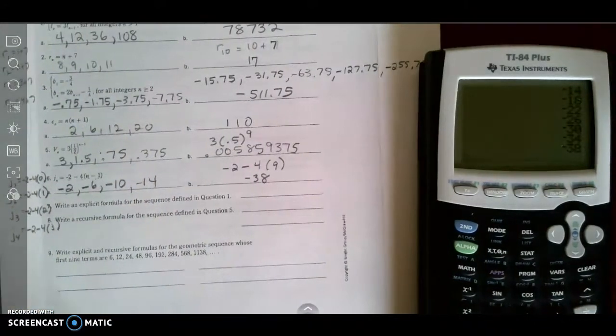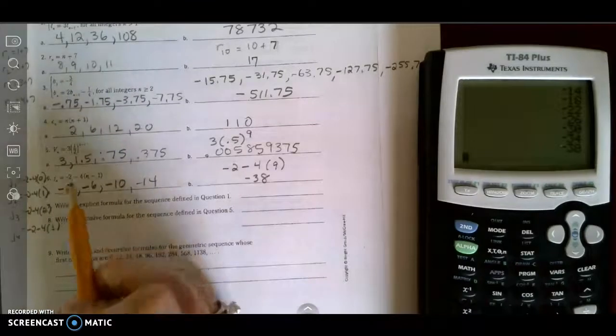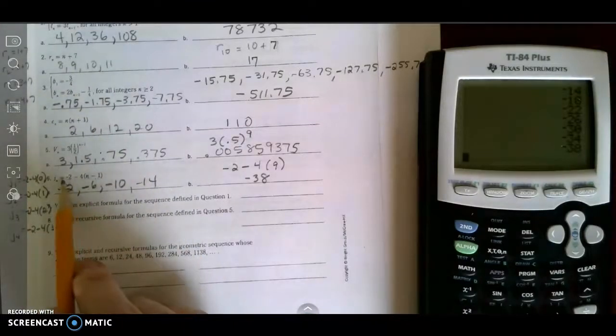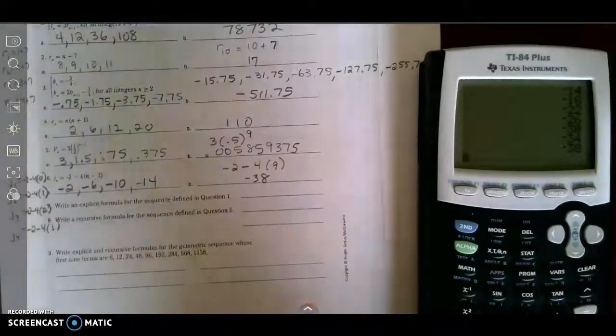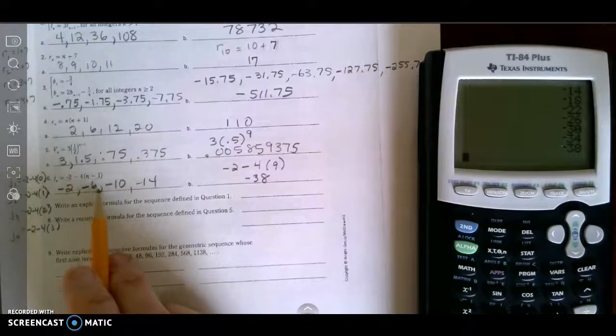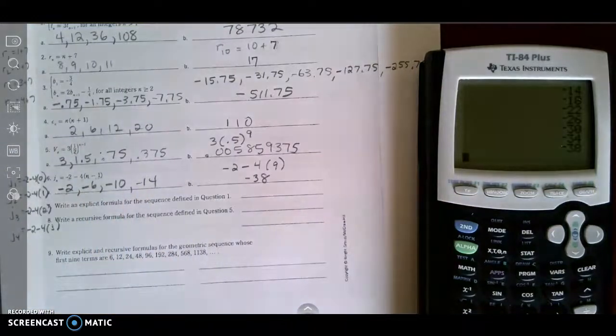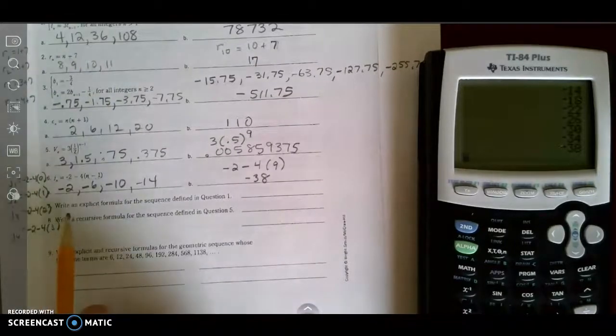So I could have found them individually, but I noticed this as an explicit formula where you're starting at -2 and subtracting 4 every time, which is why I just kind of did that in my head, because I recognized it as an arithmetic explicit formula.